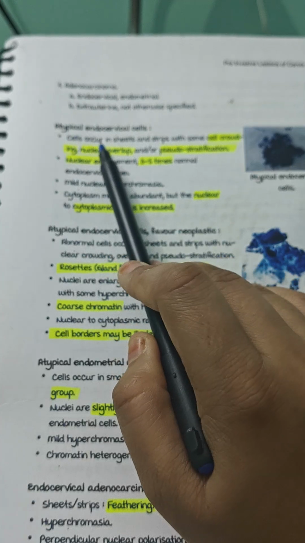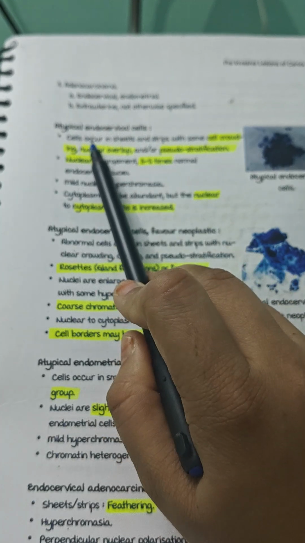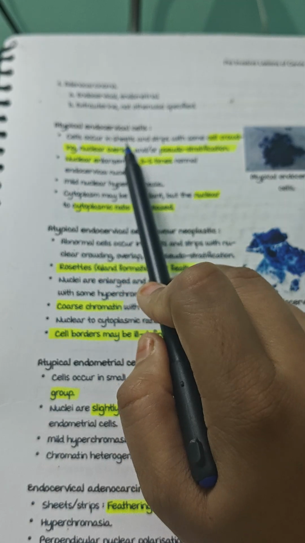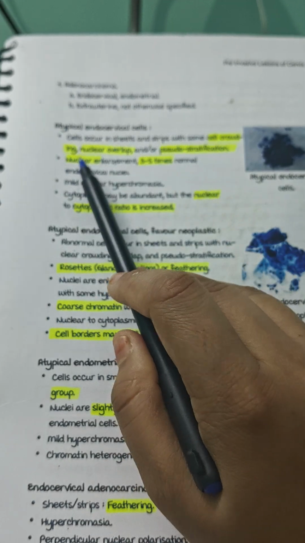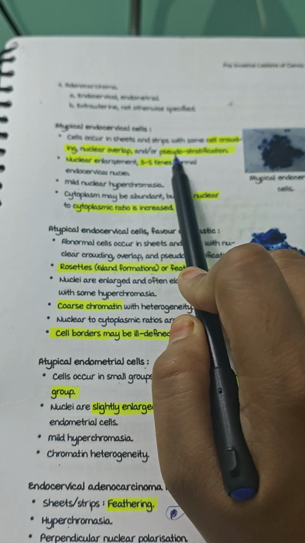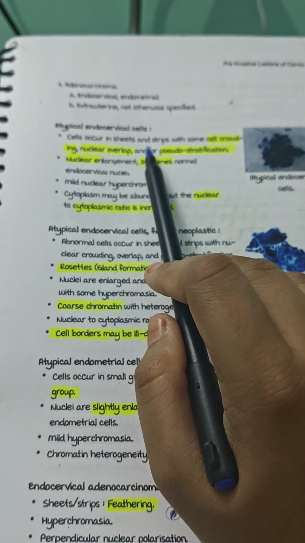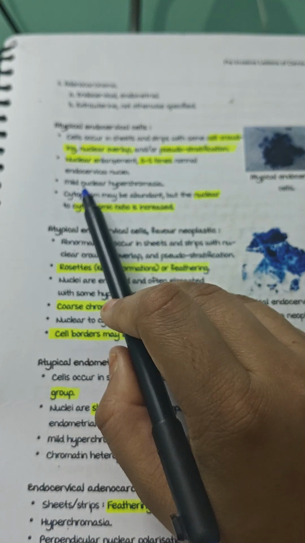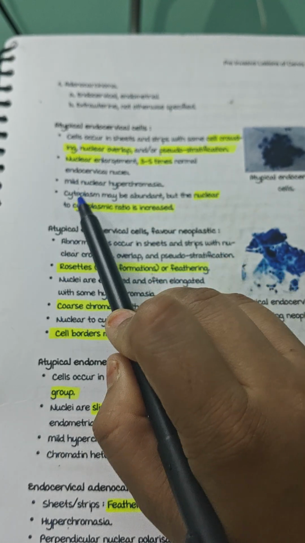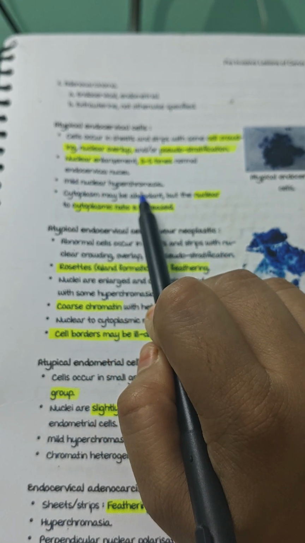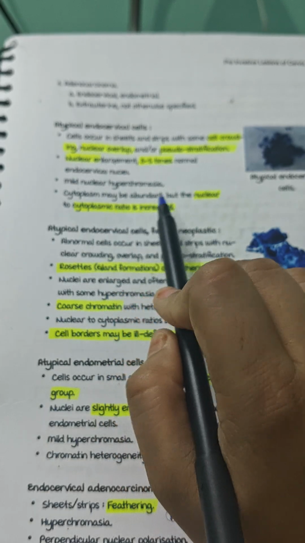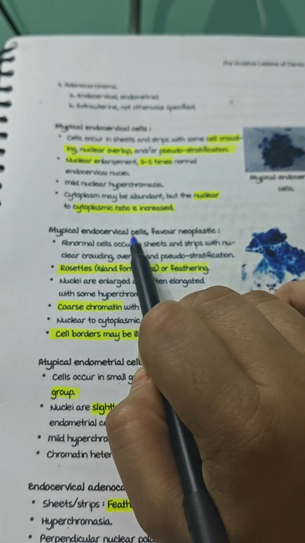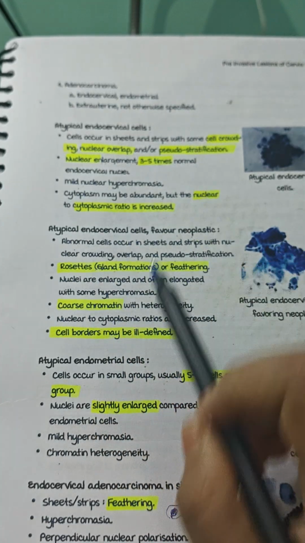So what are atypical endocervical cells? These cells are basophilic in appearance. They occur in sheets and strips with some cell crowding, nuclear overlap, and pseudostratification. So the layer is single, but they appear as if they are stratified. So this is pseudostratification. Nuclear enlargement is 3 to 5 times the normal, and mild nuclear hyperchromasia can be seen. Cytoplasm may be abundant, but the NC ratio is usually increased. Then atypical endocervical cells, which favor neoplastic changes.